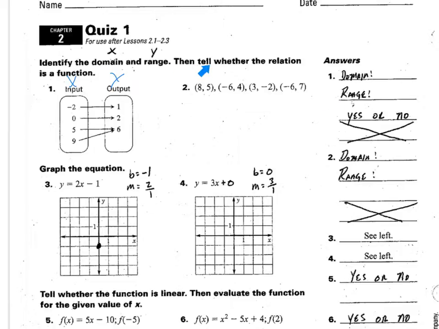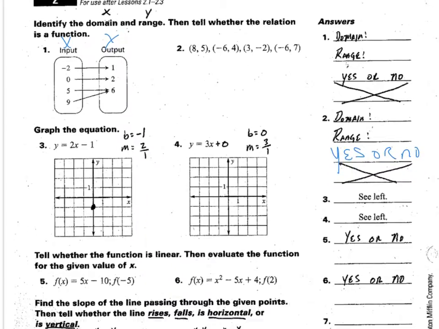Then they ask, tell whether the relation is a function. So remember, for every one of these, you can only have one output. So circle yes or no. That's for number 1, and actually for number 2, I meant to write that in there, but I didn't. So is it yes or no? There's an extra line there. I don't know why. It doesn't mean anything, so I just kind of X'd it out.